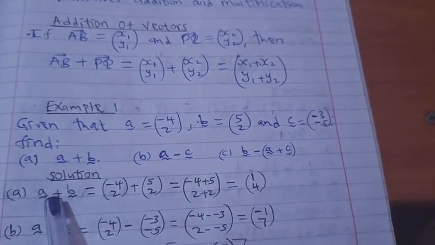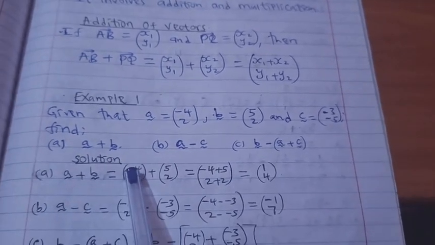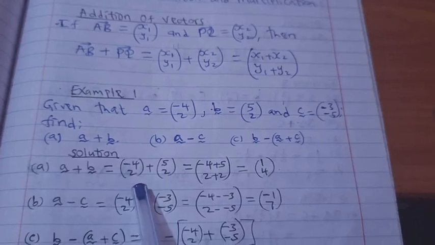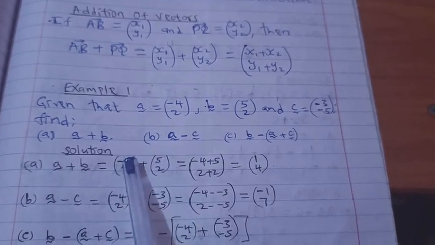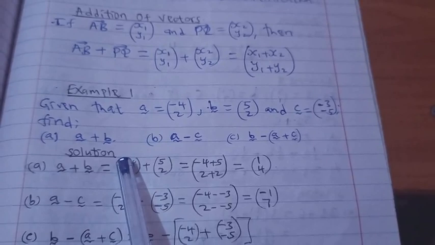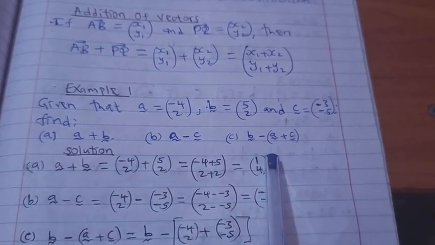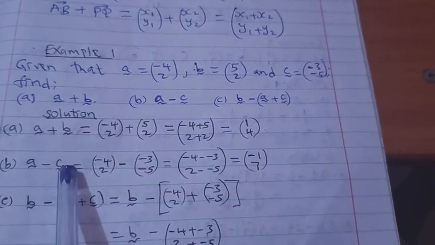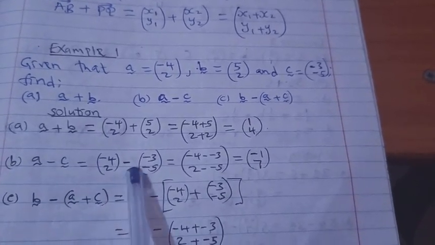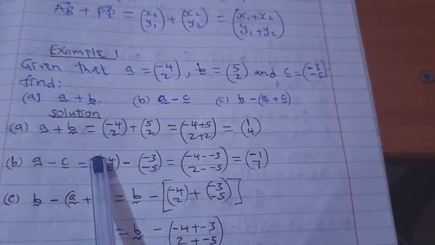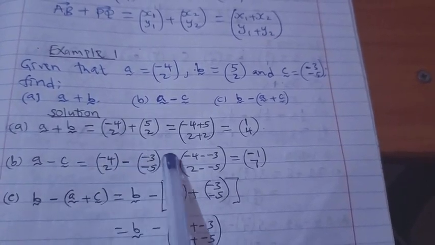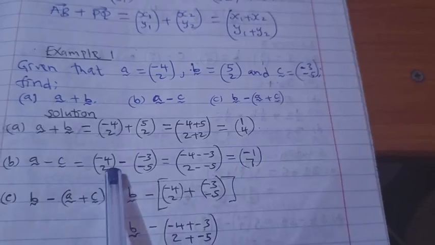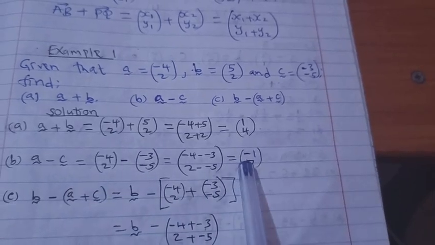We start with A plus B. A is (-4, 2) and B is (5, 2). We add -4 plus 5 to give us 1, 2 plus 2 to give us 4. For A minus C, A is (-4, 2), C is (-3, -5). We say -4 minus -3, which gives us -1, 2 minus -5, which gives us 7.